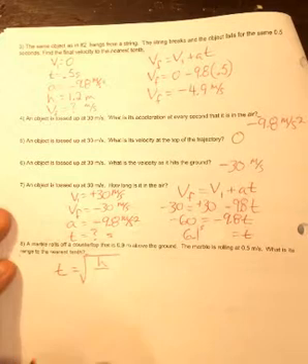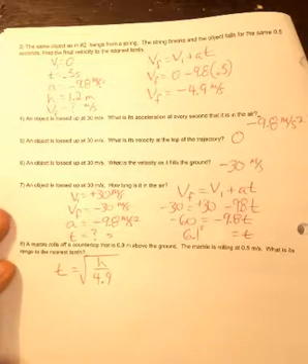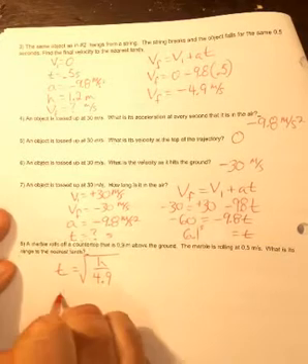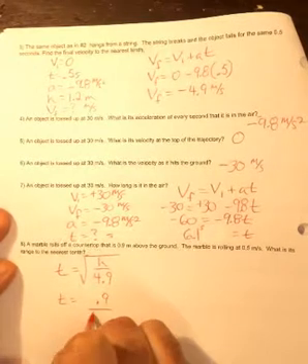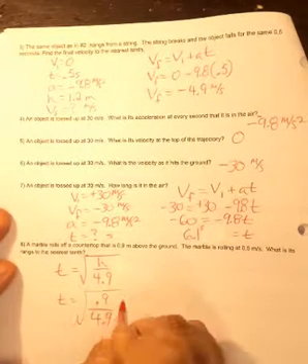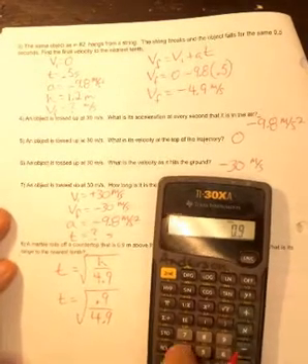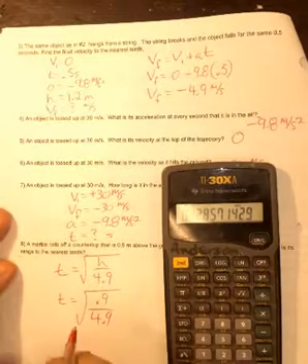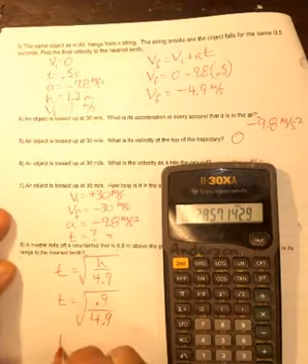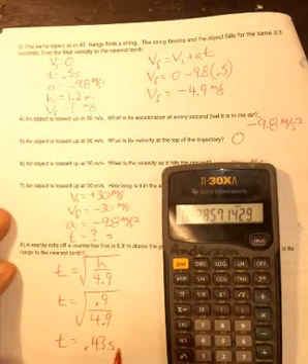So just as if we simply drop the marble off the countertop, we're going to use the time to drop equation. We're trying to find the time. The height is 0.9. Don't forget to take the square root. So the time is 0.43 seconds.